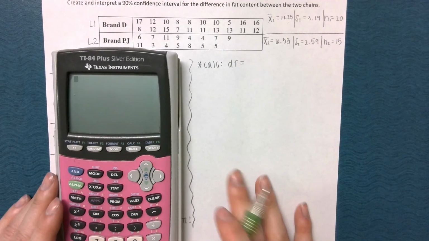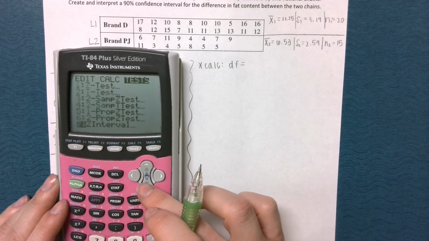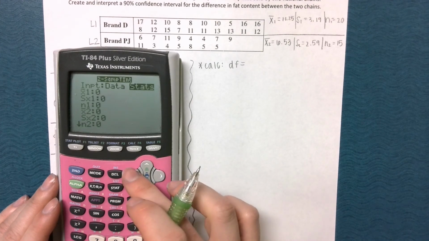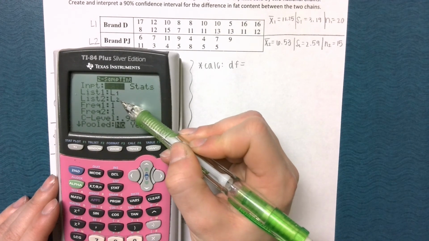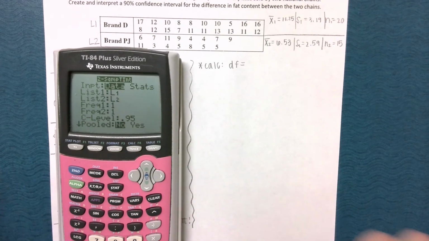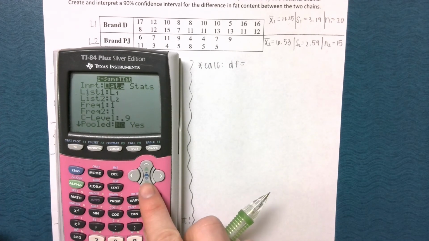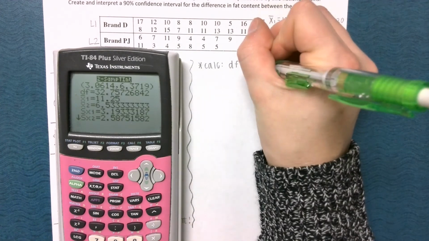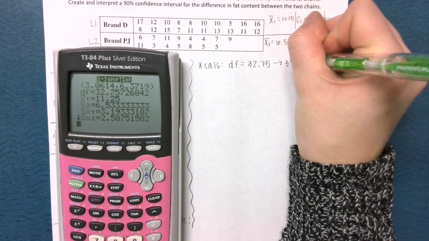Okay, in our calculator, we're going to run this test. So I'm going to stat tests. Again, I'm looking for a 2-sample t interval. This time I have the actual data, so I'm going to highlight data there. You can make sure you have data typed in L1, L2. Again, your frequencies should just be 1. Those are probabilities. We don't have any probabilities. This time we want a 90% confidence interval. Still no pooling, so I'm going to calculate. Gives me degrees of freedom of 32.75. So rounding would give me 33.